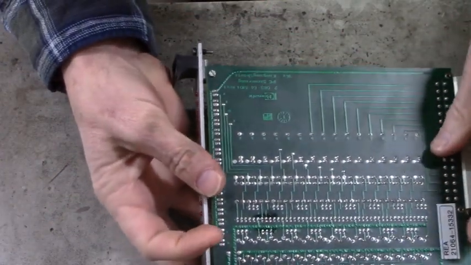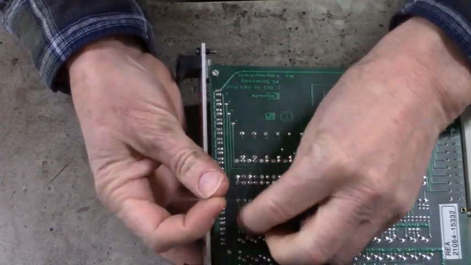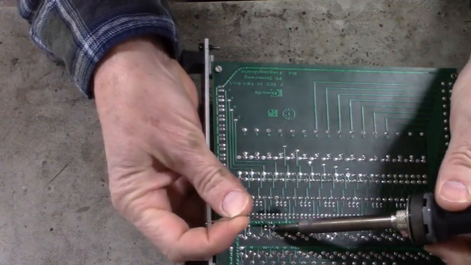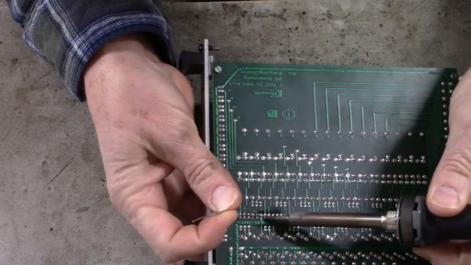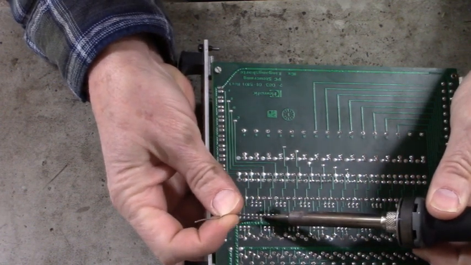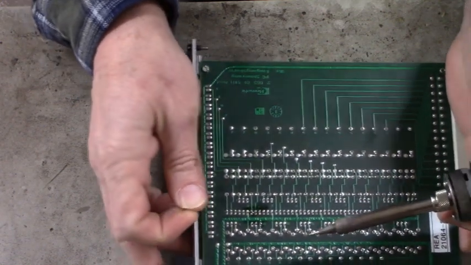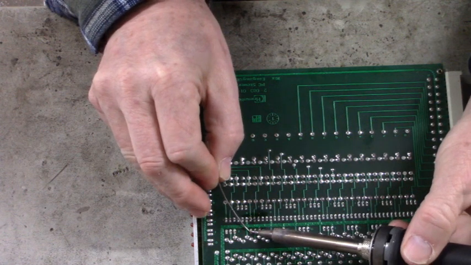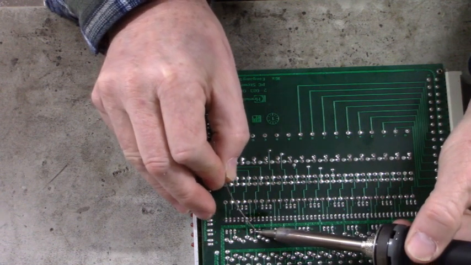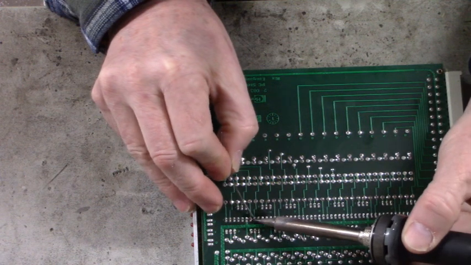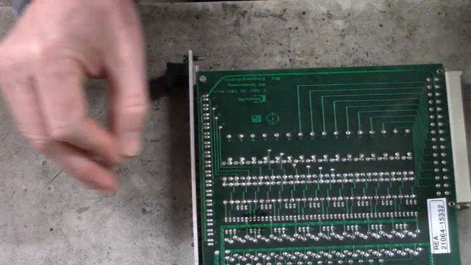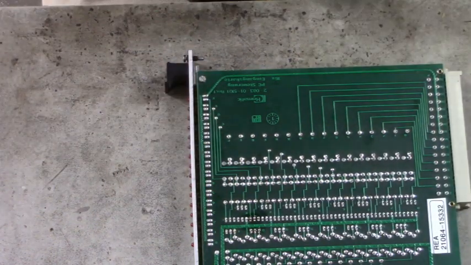Now I hold the optocoupler with my ring finger. This gets a little tricky now. And then with my index finger and thumb, I hold the soldering iron and then solder that optocoupler onto the board. I wished I had 4 hands to do this job sometimes, but I don't. So you improvise. There we go.